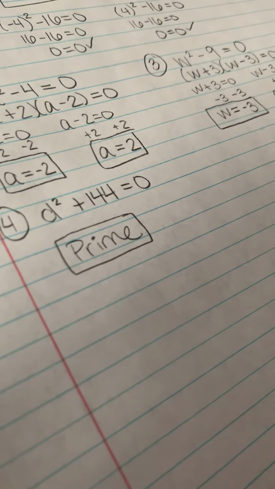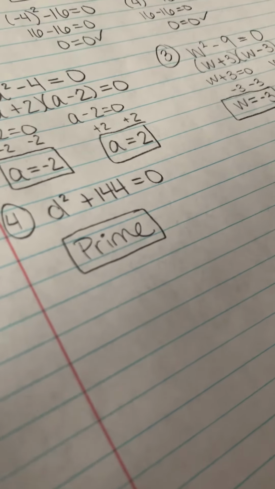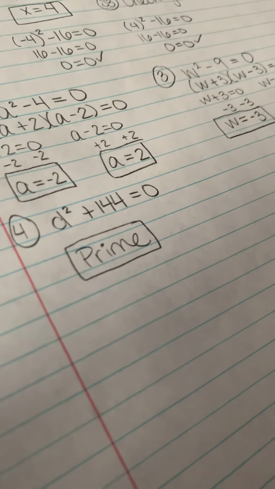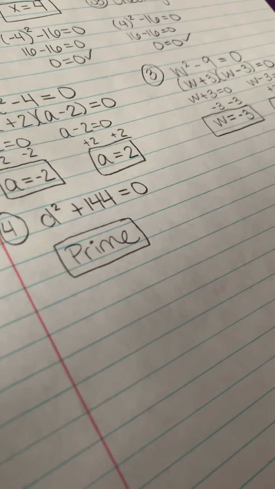Okay. Once you get into Algebra 2, we'll talk about other options for how this could be solved, but as of right now, if you cannot solve the left side or simplify it by factoring, then you would just write prime.